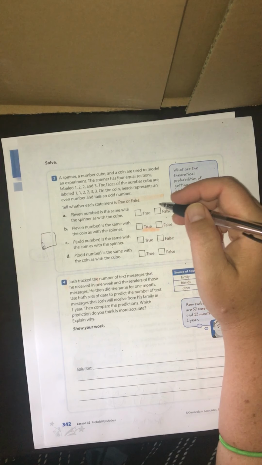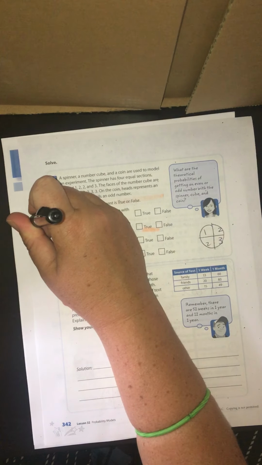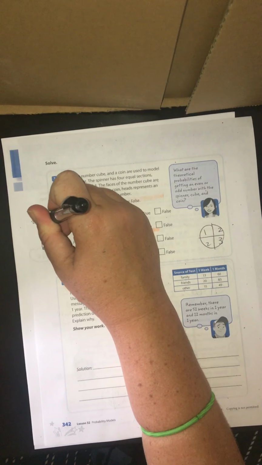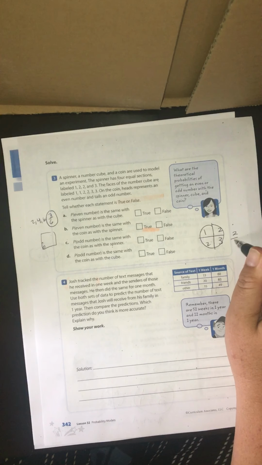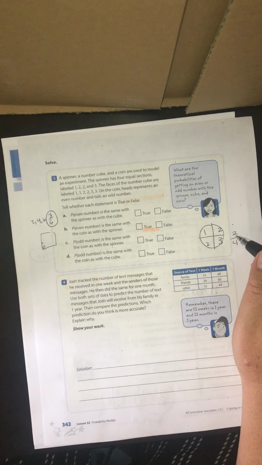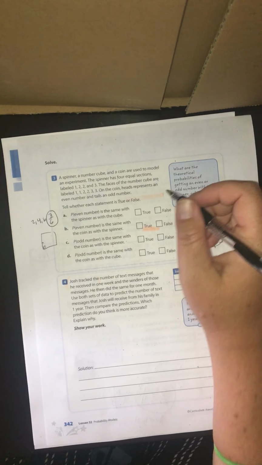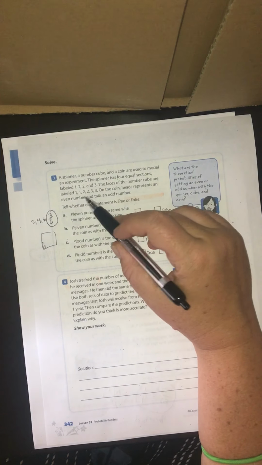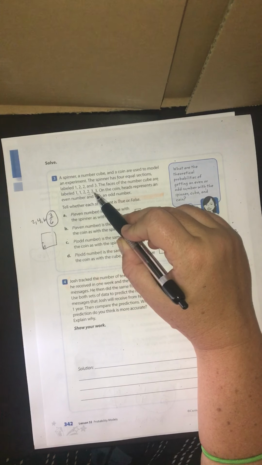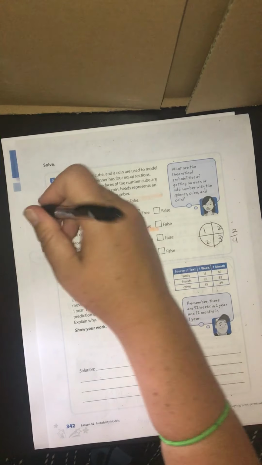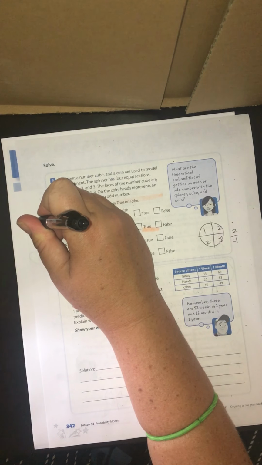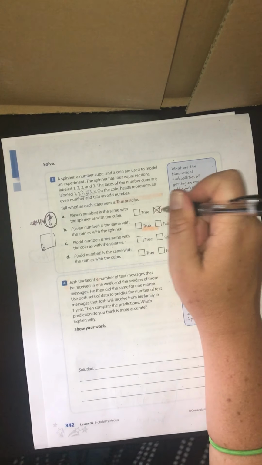Is the even number the same with the spinner as the cube? Well, the cube is 2, 4, 6, so that's 3 out of 6 opportunity. And here it is 2 out of 4 opportunity. Yeah, 2 out of 4, that would be even. And the spinner, the way that they have it, there's 1, 1, 2, 2, 3, 3. So there's 2 out of 6 here. So this has a 2 out of 6 opportunity. This has 2 out of 4, so that's false.